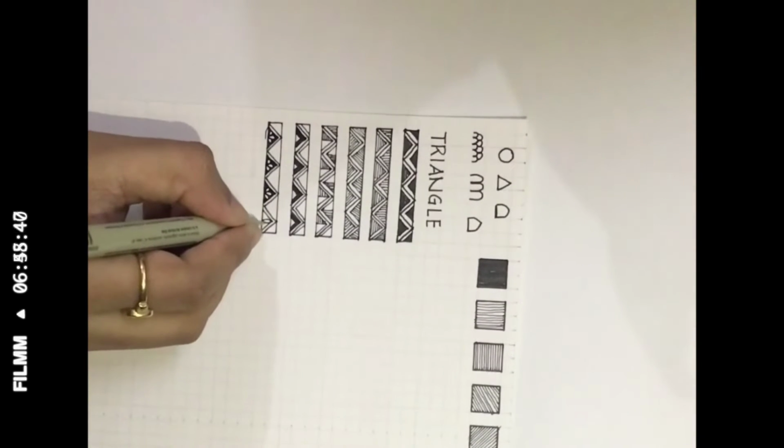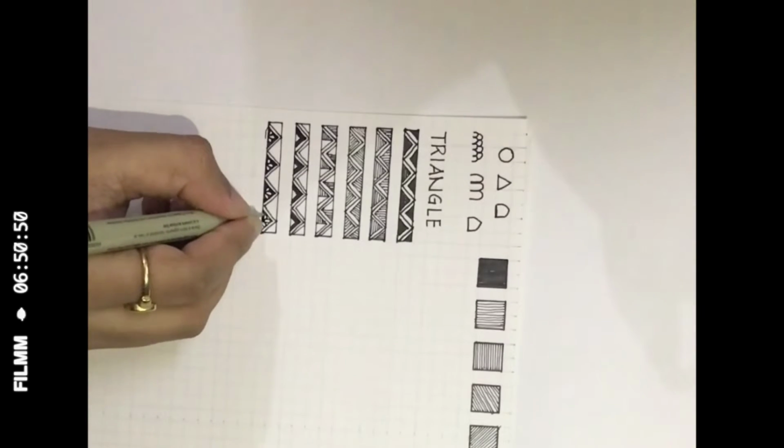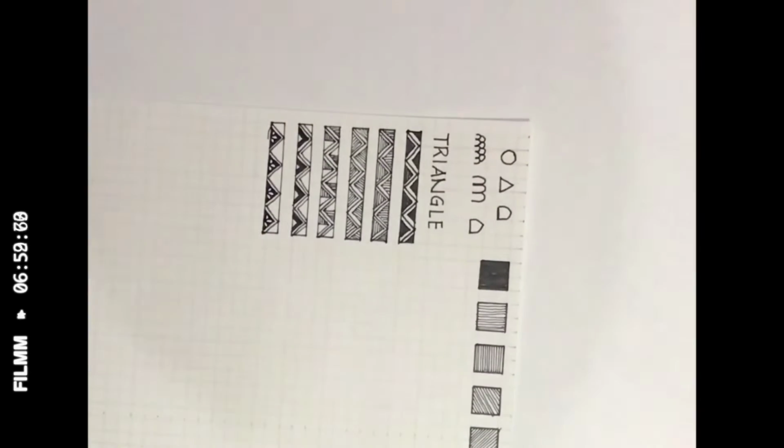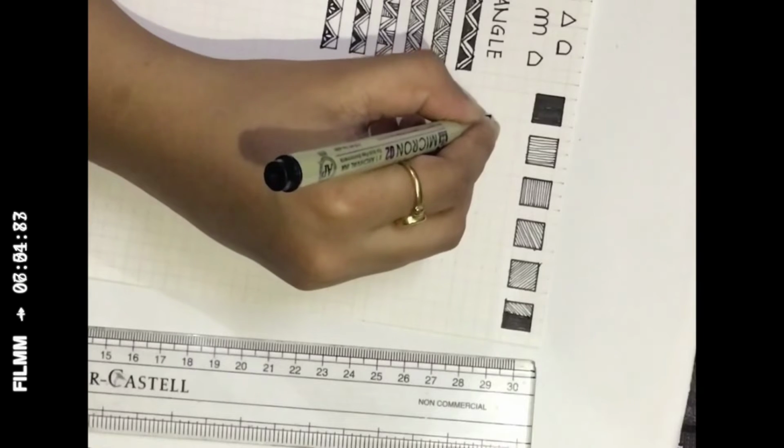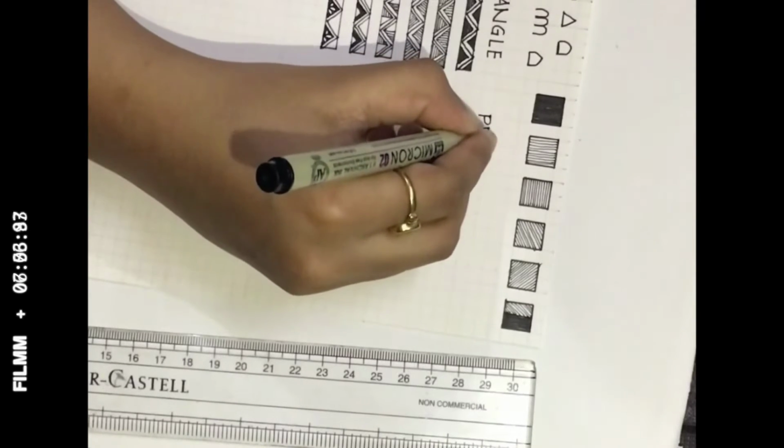These patterns are useful when you start your mandala, because you start your mandala with smaller forms and then gradually increase the forms.